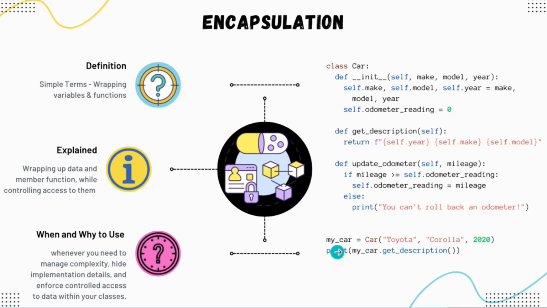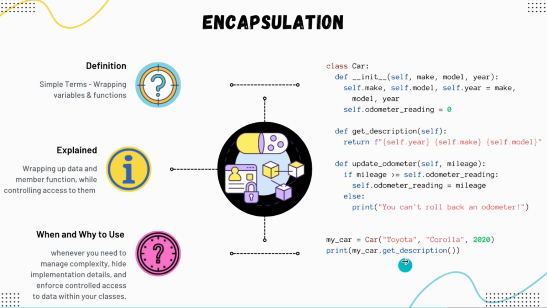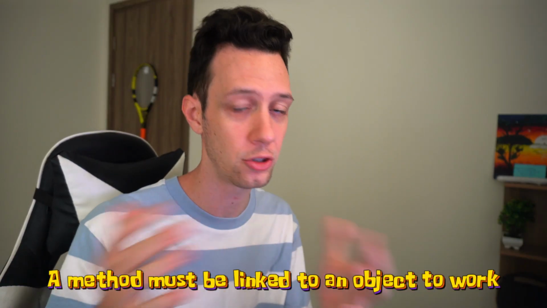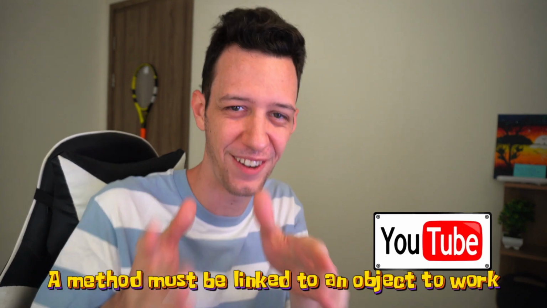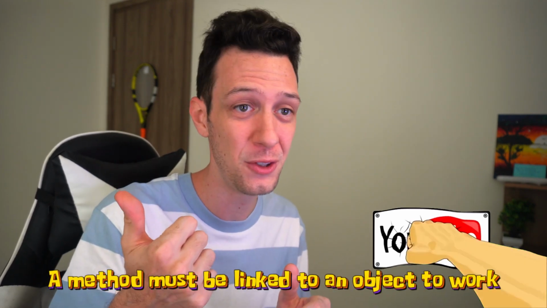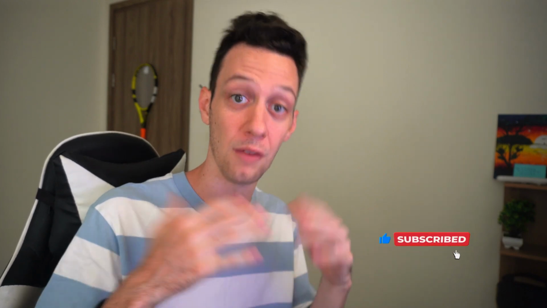On the outside, you can see that I create my car using the class, Toyota Corolla. Who doesn't love a good Corolla? 2020. And then I'm just linking the method, my function, getDescription. We're linking it to our object car. A method and a property must be linked to an object in order to work. All right, that's the first pillar. If you're working with Python, or you have been, right, this should look relatively familiar. Okay, it's like the first real main pillar of OOP.